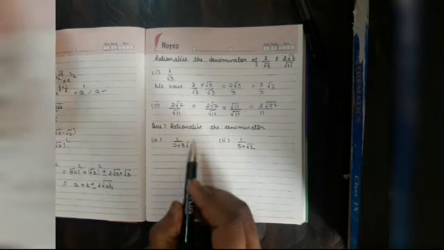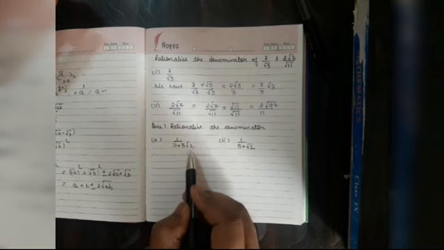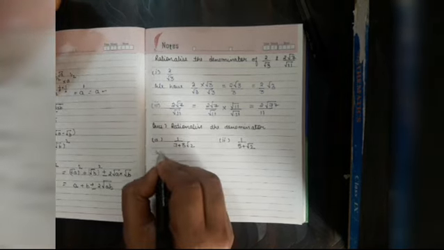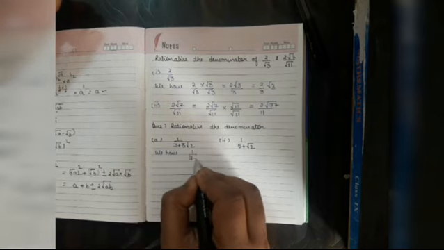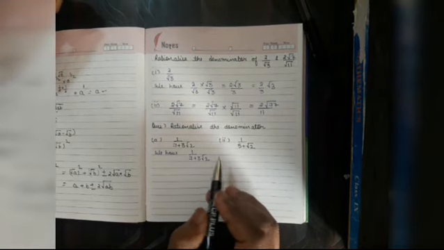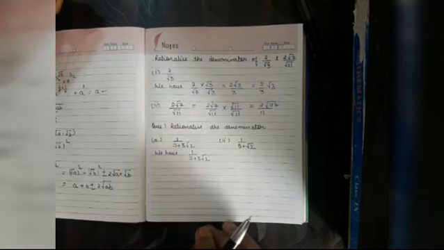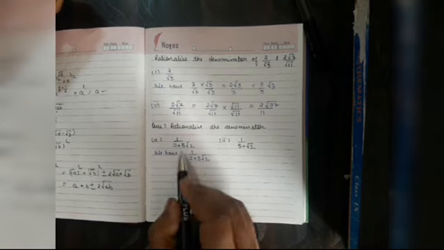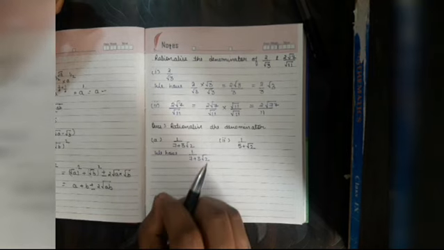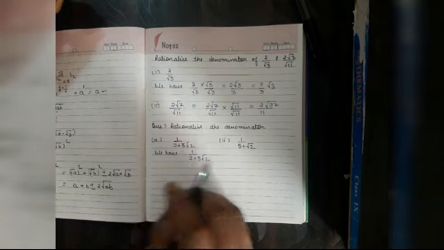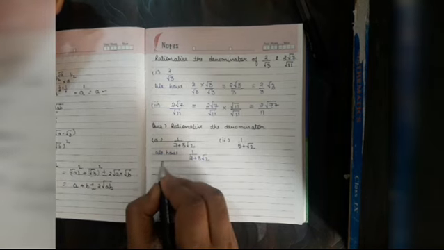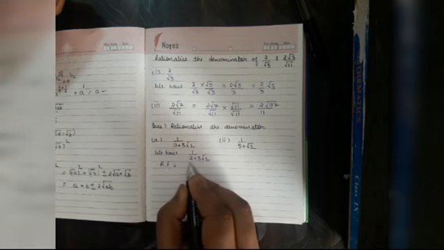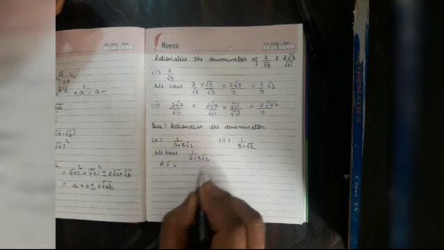Rationalizing the denominator, the first question is 1 upon 7 plus 3 root 2. As I was discussing earlier, how we are going to convert this into a rational number: keep in mind that the denominator should not be an irrational number. So what is the rationalizing factor? 7 plus 3 root 2.